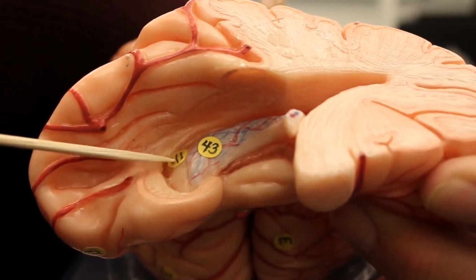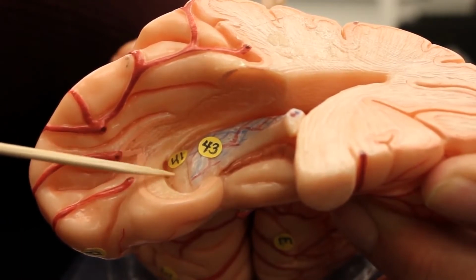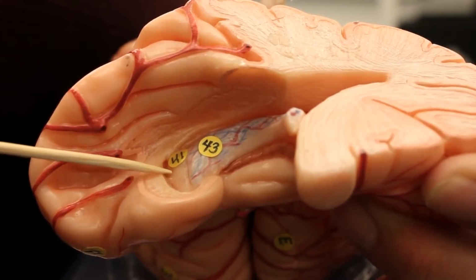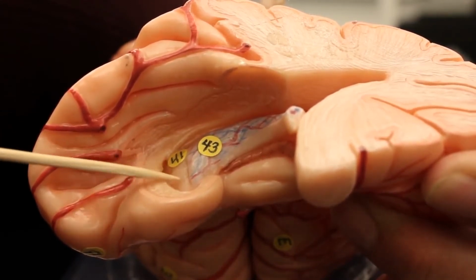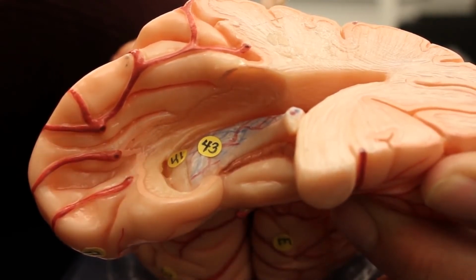Okay, so if you look right here underneath the choroid plexus, it looks like it's bathing this little structure there, number 41. That's called the hippocampus. And the hippocampus is what's responsible for our memory. So it helps to convert some of our sensory memory and a whole bunch of other different types of memory into short-term or even long-term memory. Okay, so it's very important for memory control.